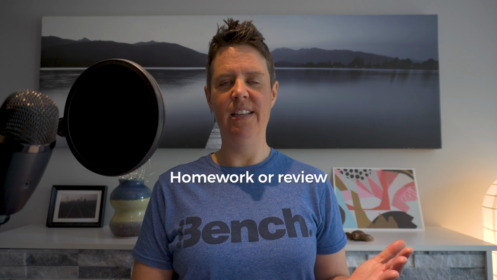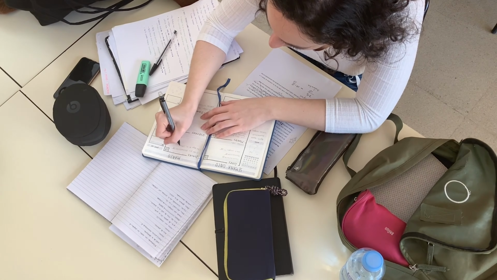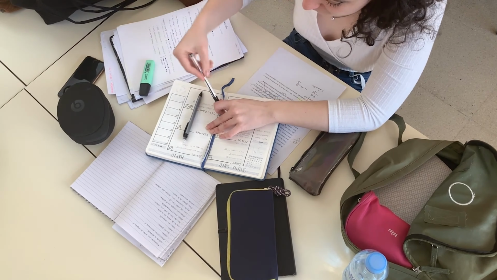All right, the last step in planning an ESL lesson is homework or review in the next class. It's really up to you what you do and if you want to do this, but I generally like to review things because I think if you only cover something once, it's a little bit hard for students to get a grasp on it. And they'll actually understand it a lot better if you go back over it again and again and again.